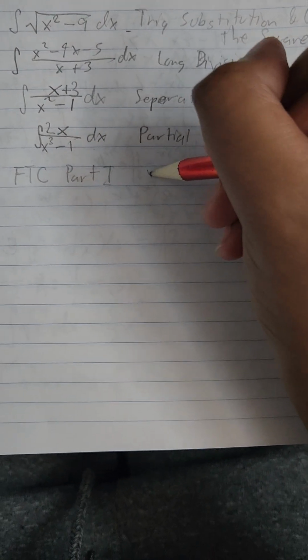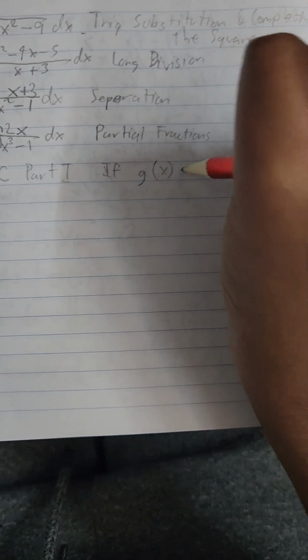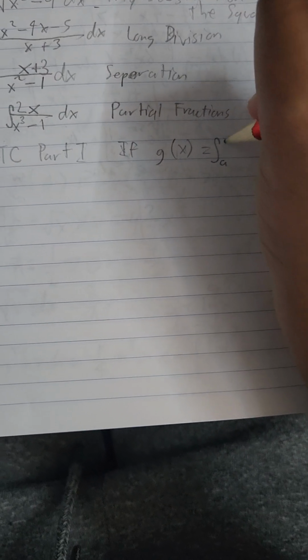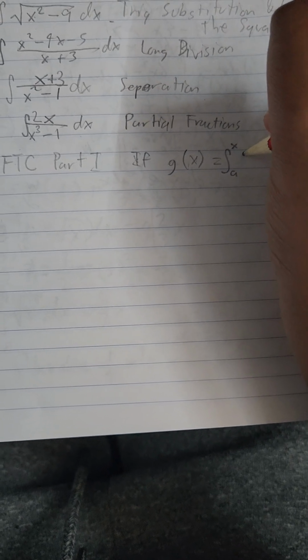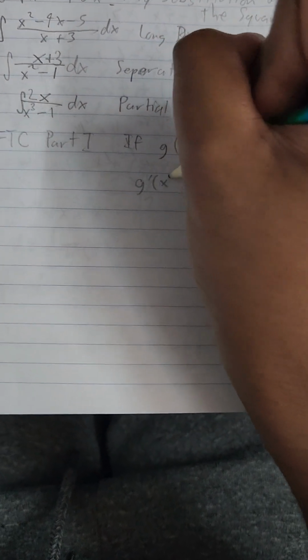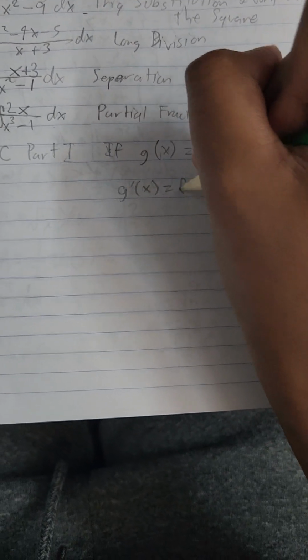So if g of x is equivalent to the integral from a all the way to x of f of t dt, then g prime of x, the derivative of g, is going to be f of x.